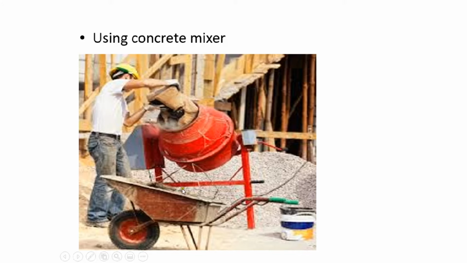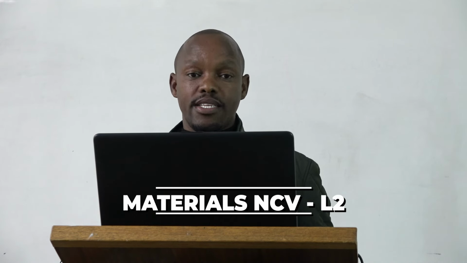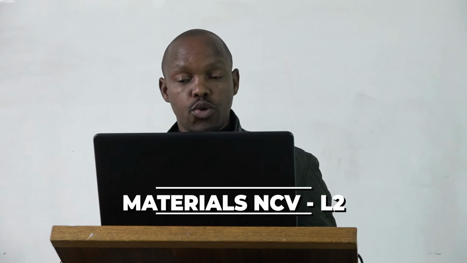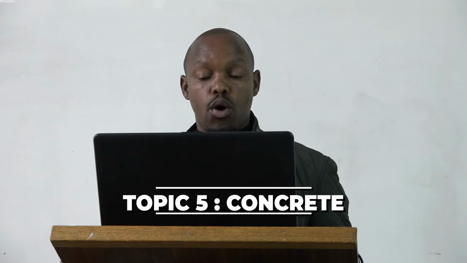It keeps on mixing until you see the color is gray or consistent, and then you put in the bag of cement as the water cement ratio requires. Once you are happy with the mix, and it's well mixed, you can dispatch it into a wheelbarrow, and go and cast or pour it where it's required.